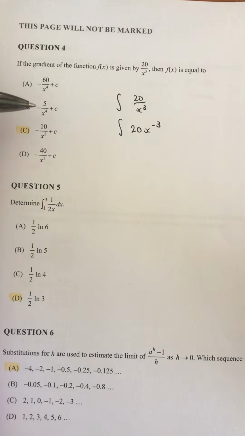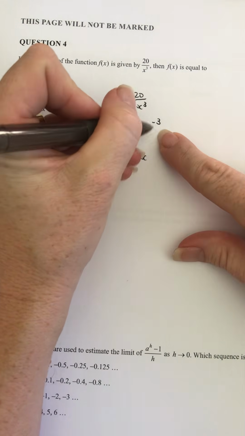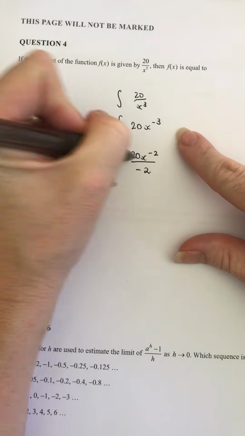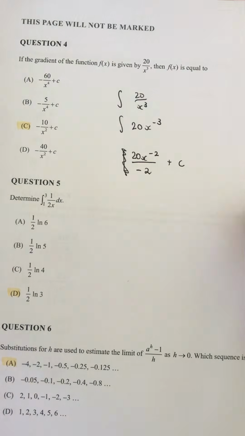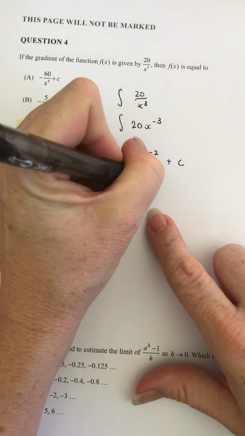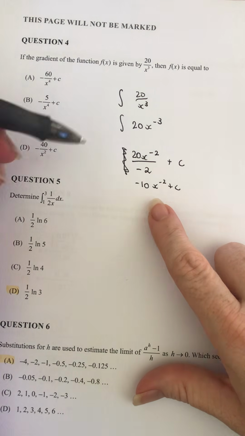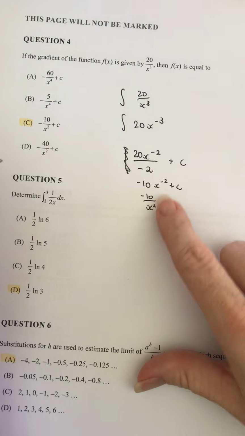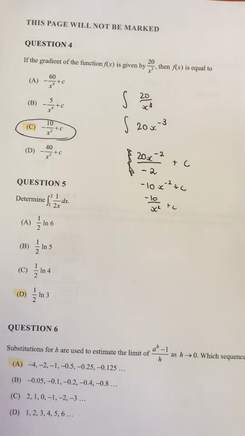So you're bringing that x cubed up the top there, and then when you're integrating, remember that you are adding 1 to the negative 3, so that'll be negative 3 plus 1 is negative 2. You're going to divide by the new power, and I won't put the box brackets because we're not doing a definite integral, I'll put my plus c there. So then I need to simplify that. So 20 divided by negative 2 is going to give me negative 10 x to the negative 2 plus c, and I'll look over here and I've got negative 10 over x squared plus c, and there's my answer there of C.